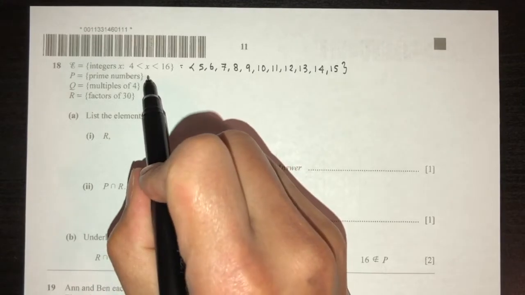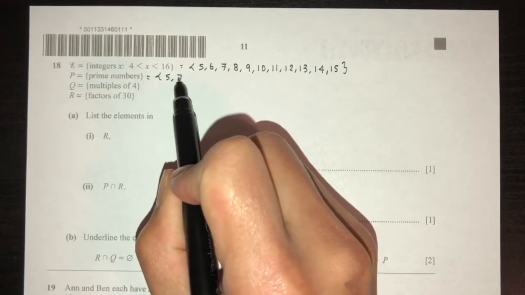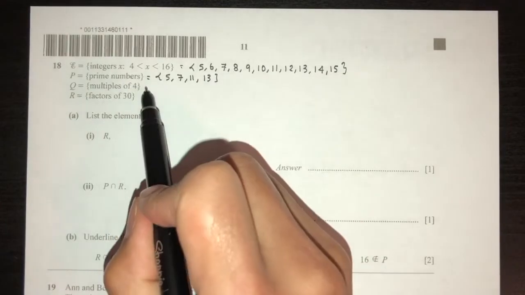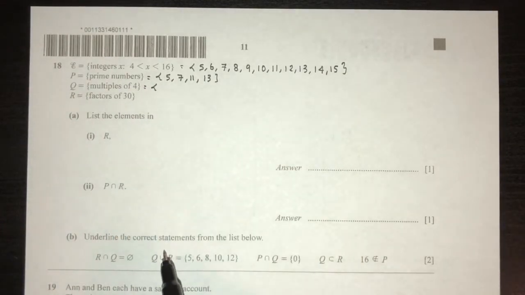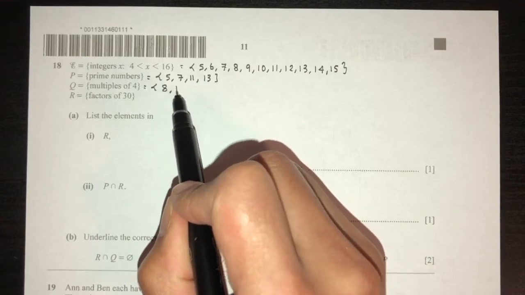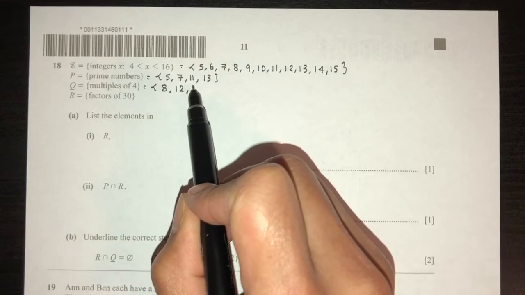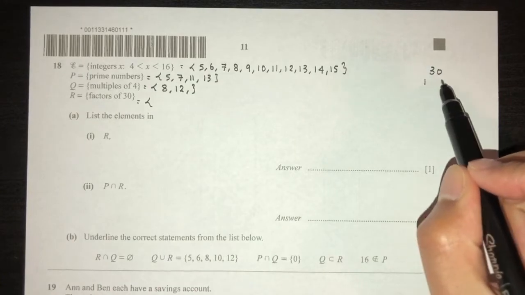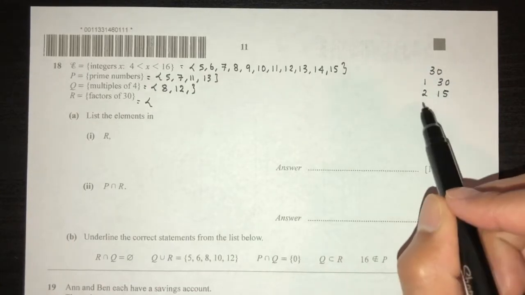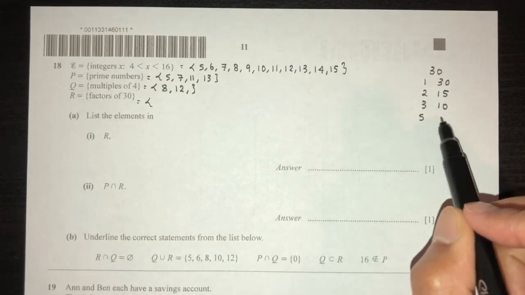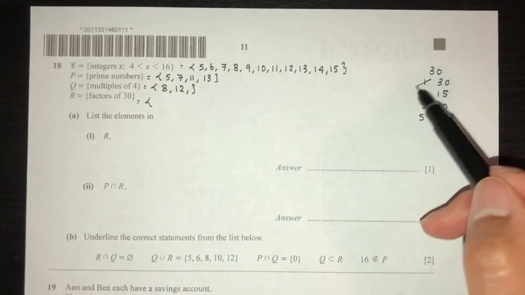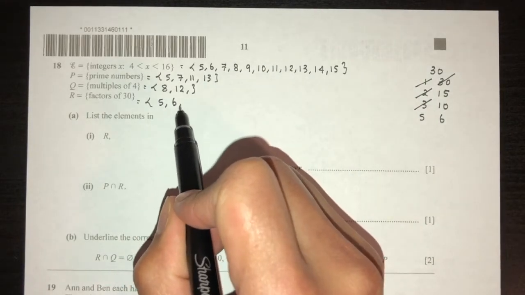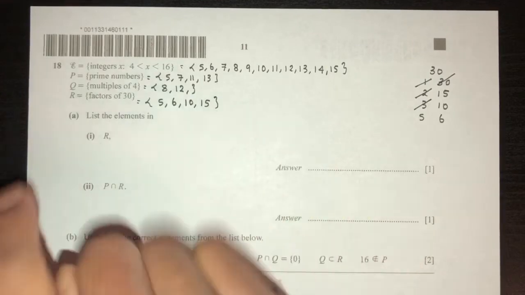Now P is prime numbers. So we have 5, 7, 11, 13. These are the prime numbers in the set. Now Q, multiples of 4: 1 times 4, 2 times 4 will be 8, 3 times 4 will be 12, and 4 times 4 will be 16, so we don't have 16. That will be everything for Q. Now for factors of 30, let's find out. 30 is what? We have 1 times 30, 2 times 15, 3 times 10, 5 times 6. So we don't have 1, no 2, no 3, we have 5, we don't have 30. So remaining we have 5, 6, 10, and 15 for the set of R.